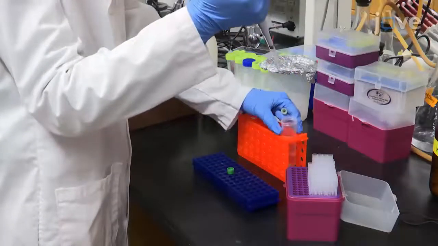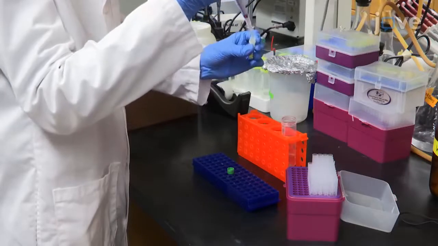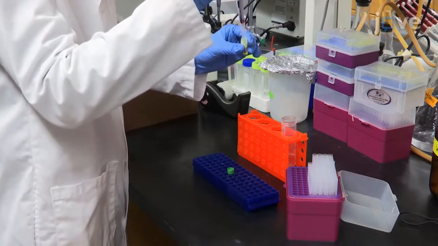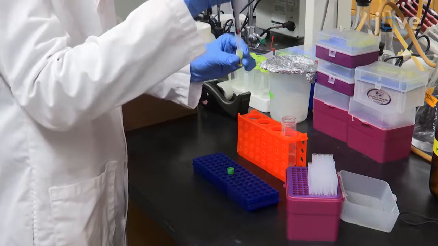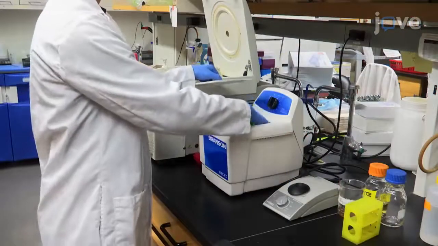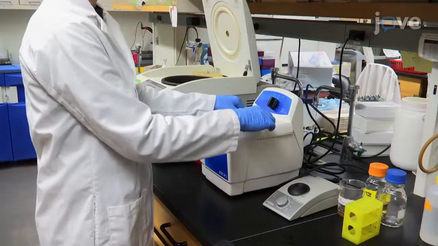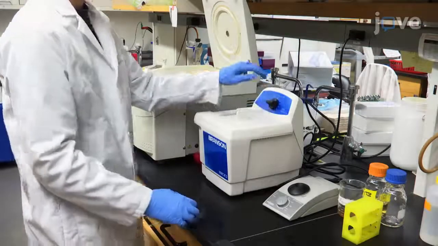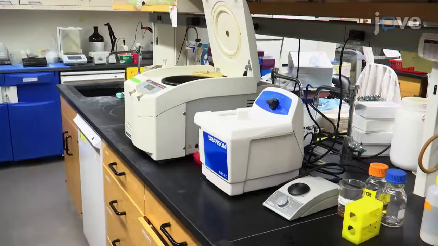Resuspend the peptide according to the manufacturer's recommendations by gently pipetting up and down. For example, resuspend in 70% ethanol to a final concentration of 1 millimolar. If the peptide does not resuspend very well by pipetting, place the tube containing the peptide and the solvent in a sonication bath until it is fully resuspended.